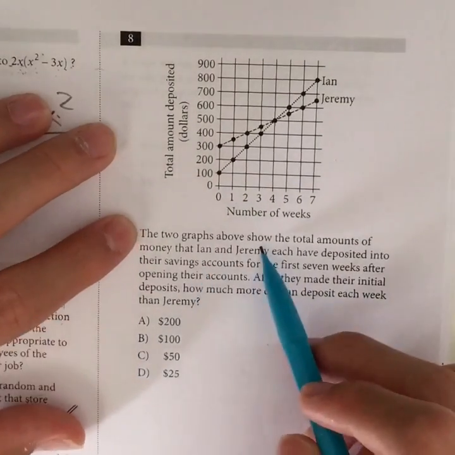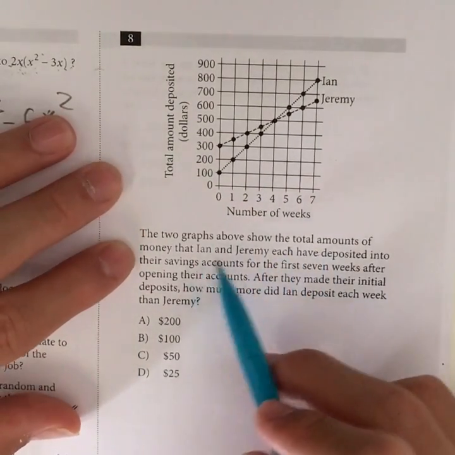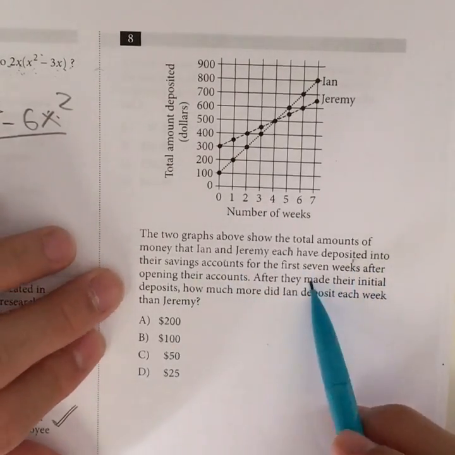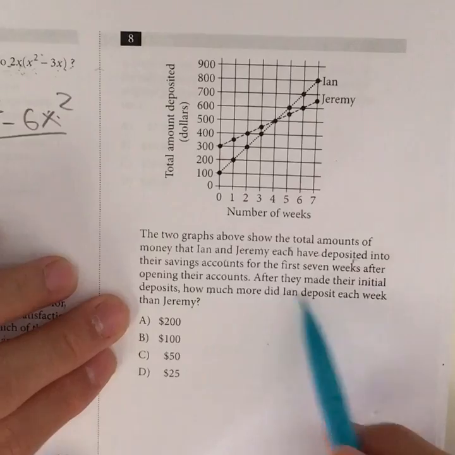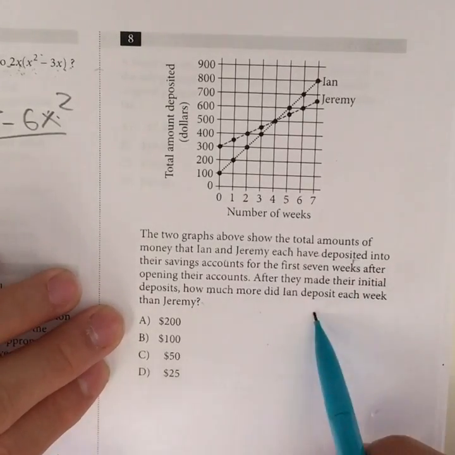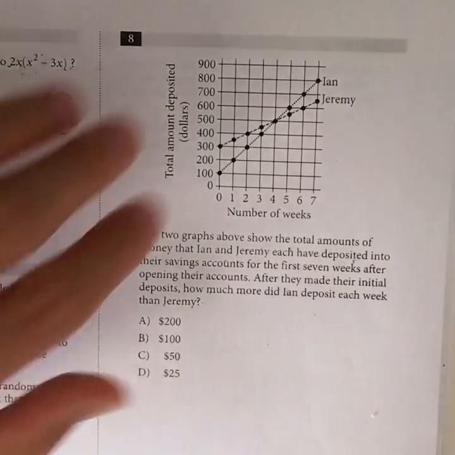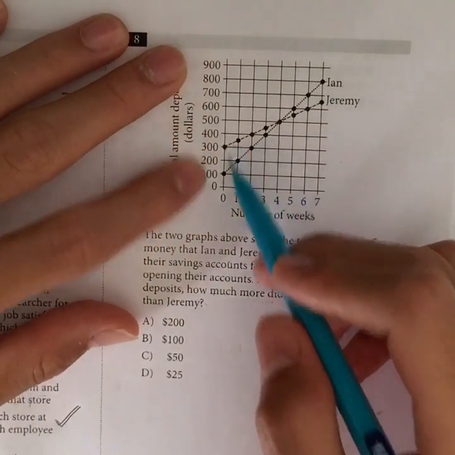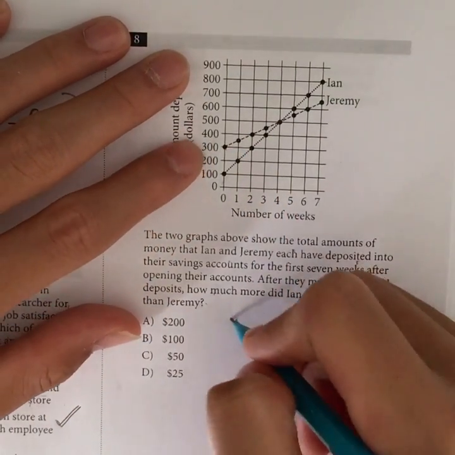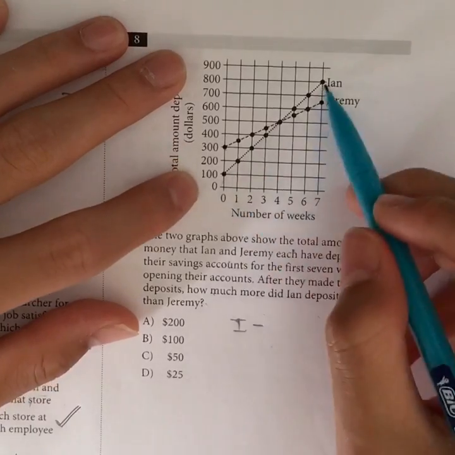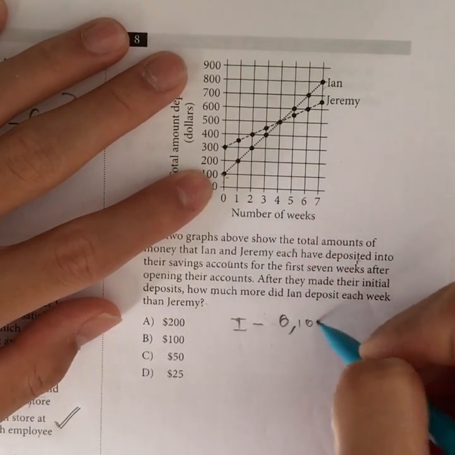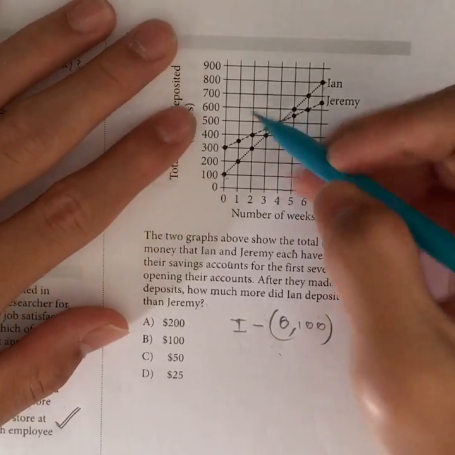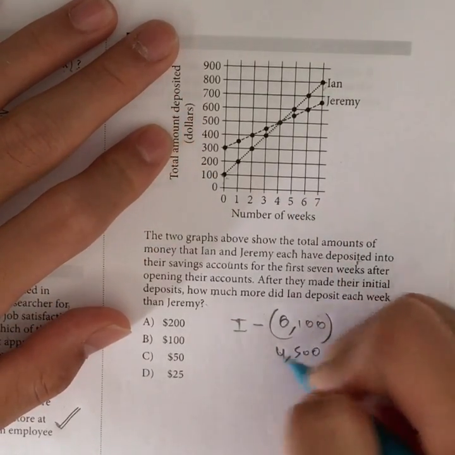Question 8. The two graphs above show the total amounts of money that Ian and Jeremy have each deposited into their savings account. For the first 7 weeks after opening their accounts, after they made their initial deposits, how much more did Ian deposit each week than Jeremy? So let's find out the slope of each line. Let's use for Ian the points 0, 100, and 4, 500. Those are 2 points for Ian.